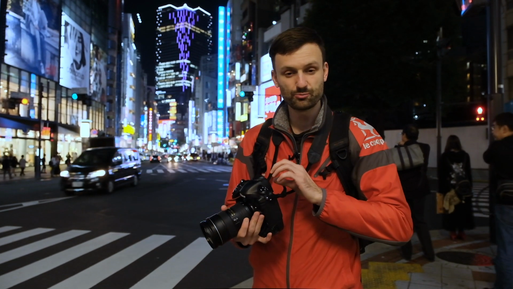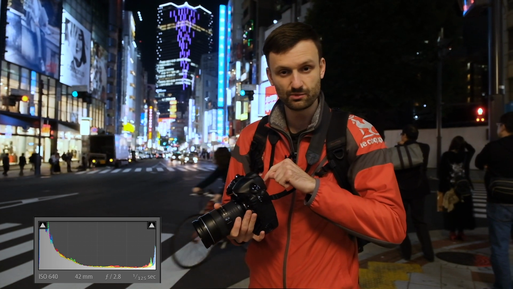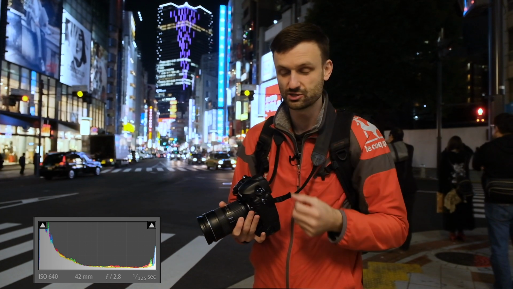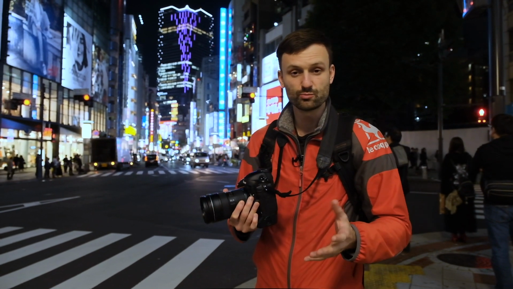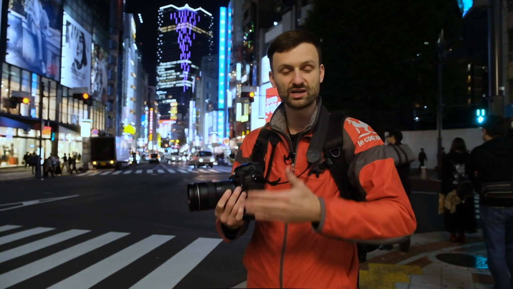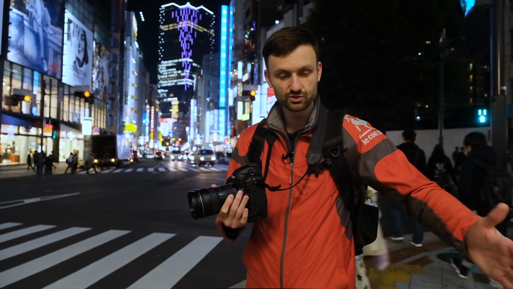It's this little graph that appears when you're reviewing your photos in the back of your camera after you scroll through the info pages a bit. It also appears in Lightroom when you're editing your photos. And it's actually very simple. All it is is a distribution of all the pixels in your picture, arranged from darkest to lightest.